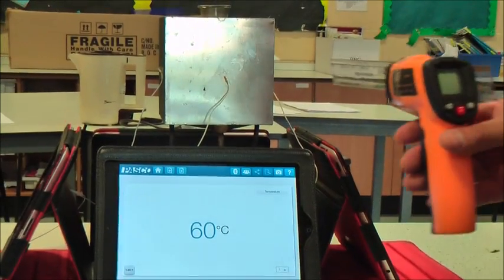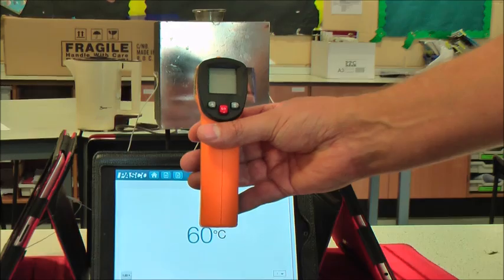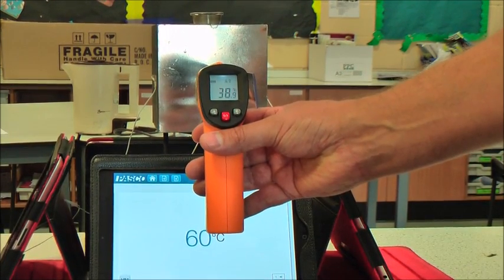Okay, so the surface temperature is 60 degrees, but the infrared thermometer measuring the radiation only thinks it is 38.9 degrees.